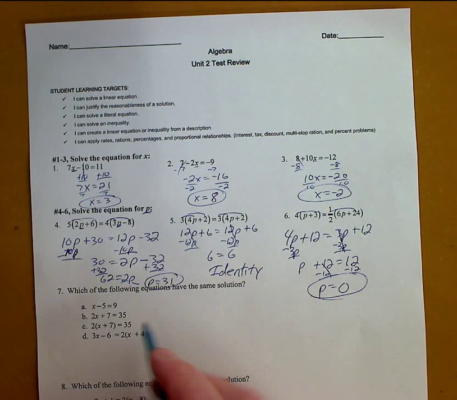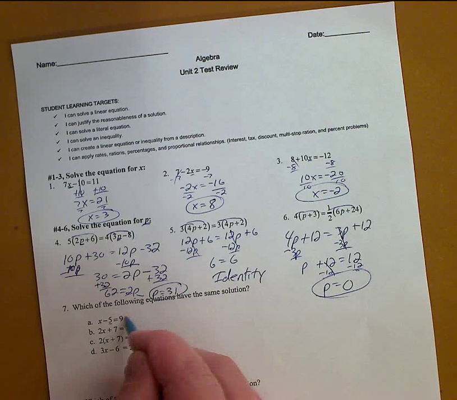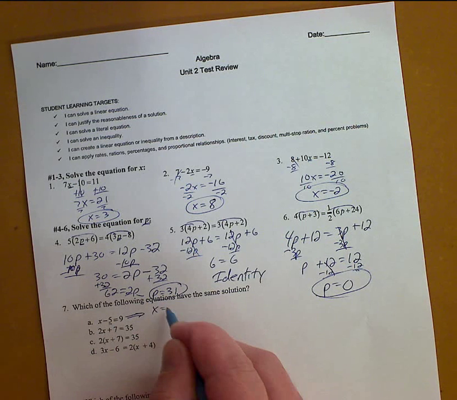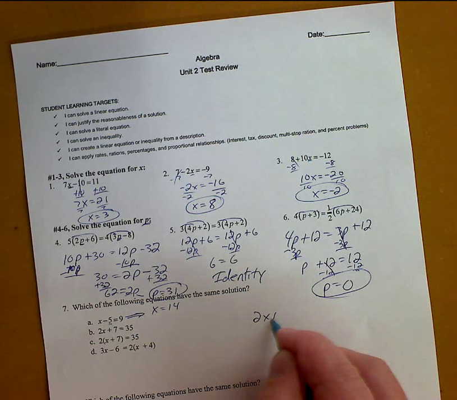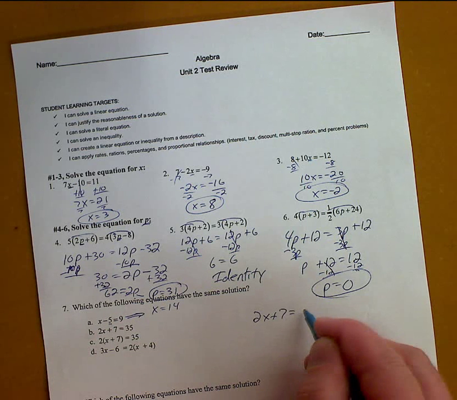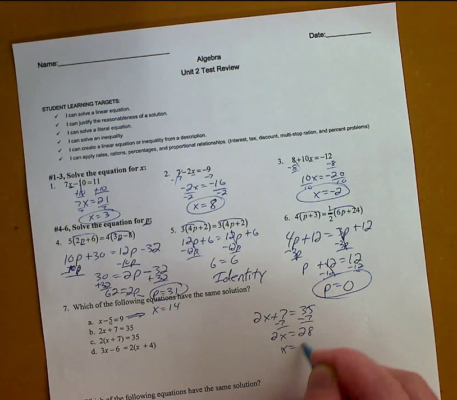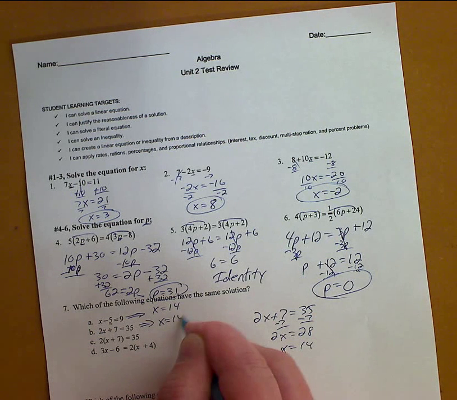Okay, which of the following equations have the same solution? So we just need to solve these. So this guy here, I would add 5 to both sides, right? I would get x equals 14. Over here, maybe I'll write this one here. 2x plus 7 equals 35. Subtract 7 from both sides. I get 2x equals 28. Divide by 2, I get x equals 14. This one is x equals 14. Maybe there's more than one though.